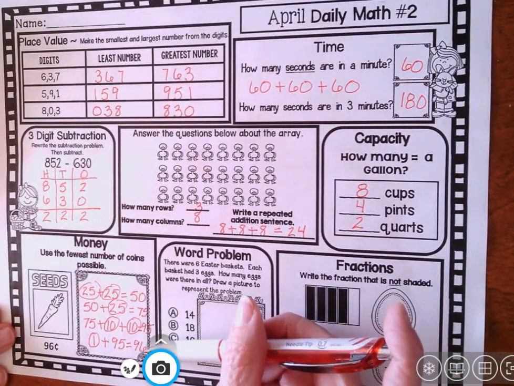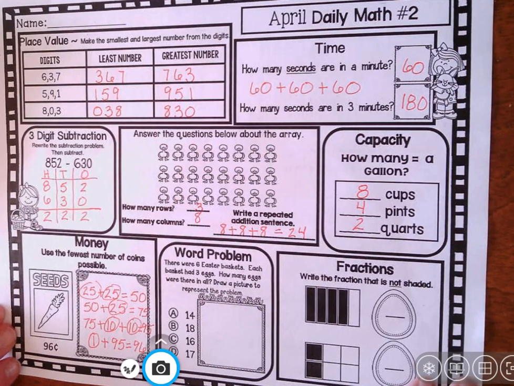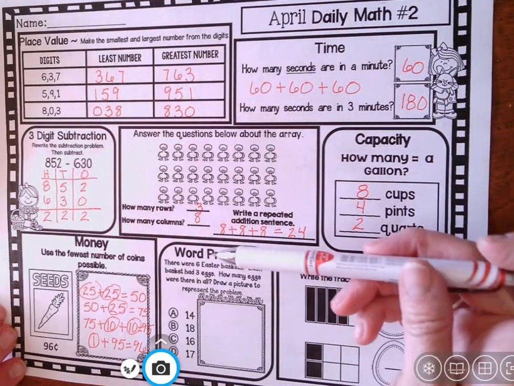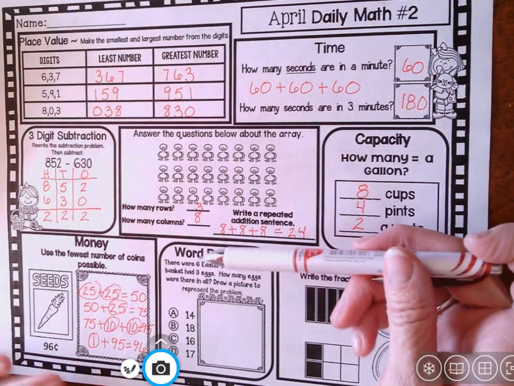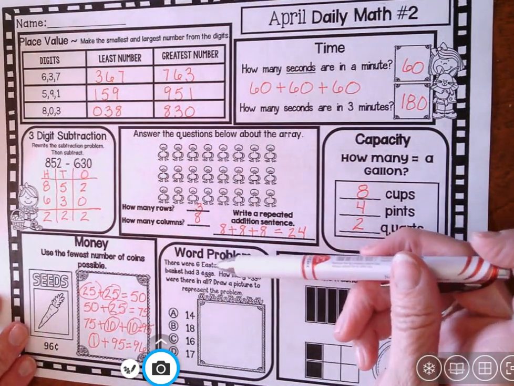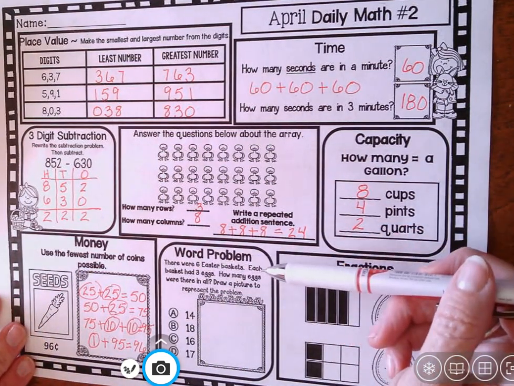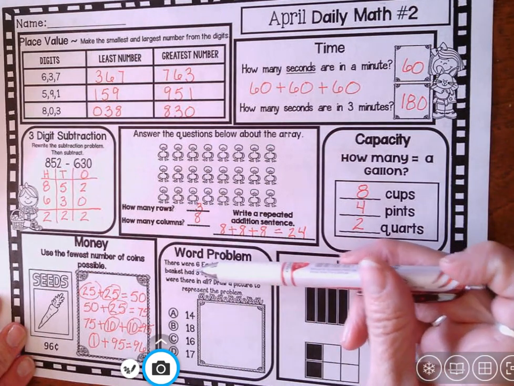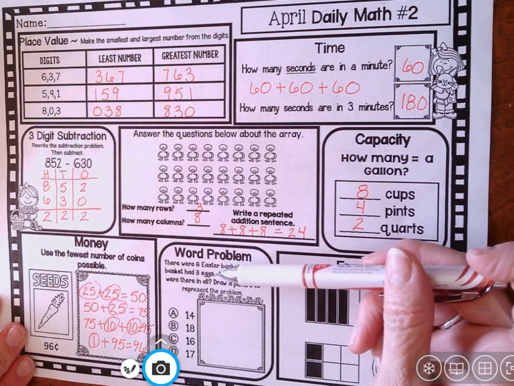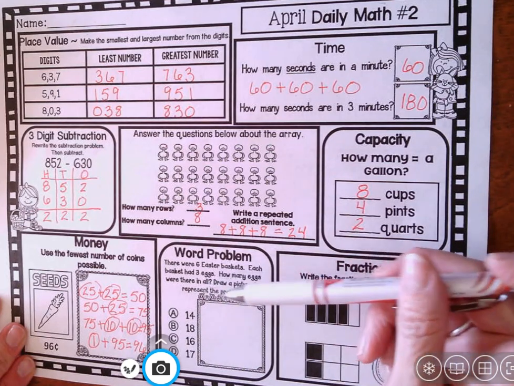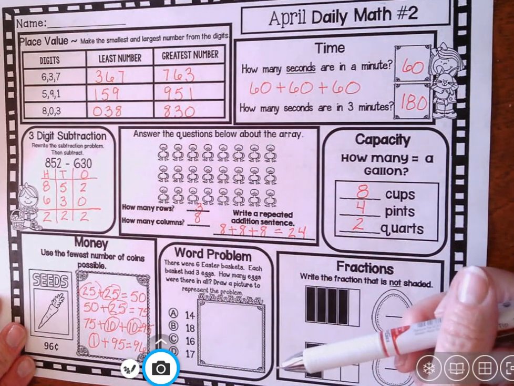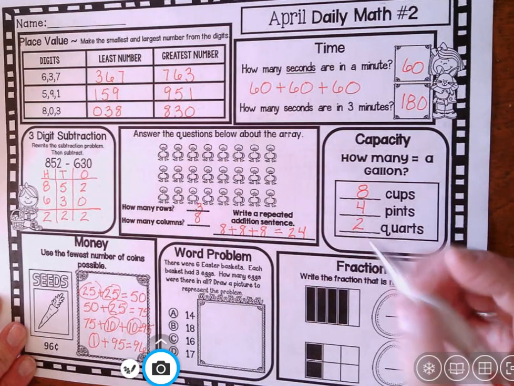So that's how you do that one. Okay, now let's look at this. Word problem. There were 6 Easter baskets. Each basket had 3 eggs. How many eggs were in all? Draw a picture to represent the problem.